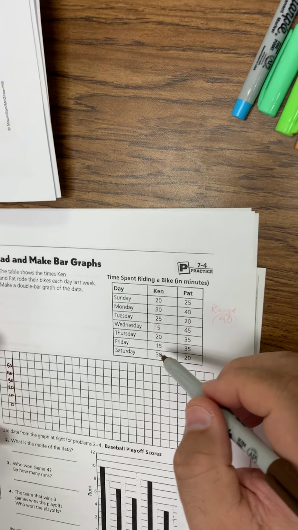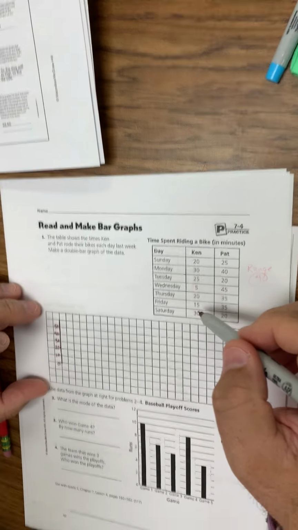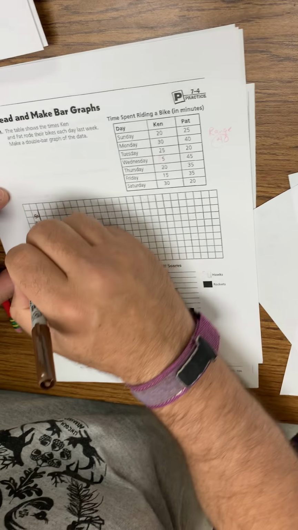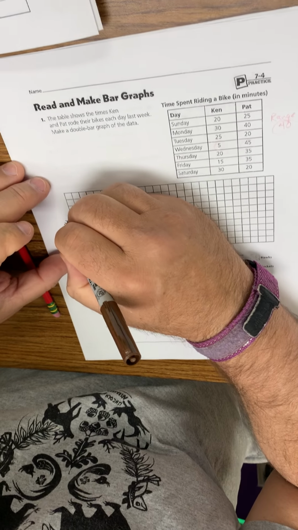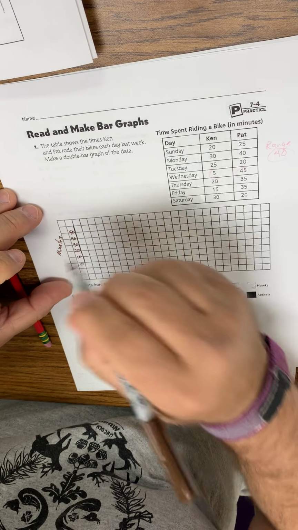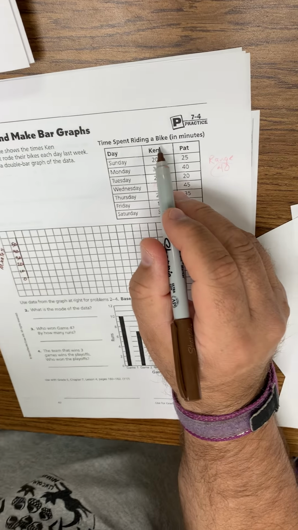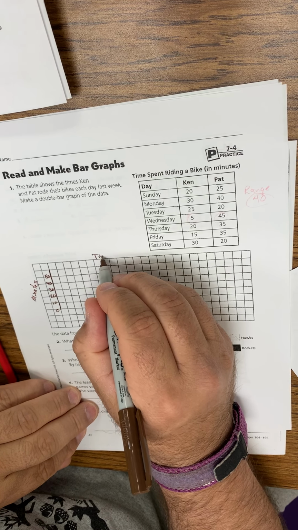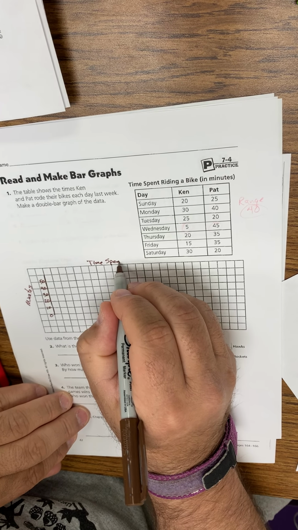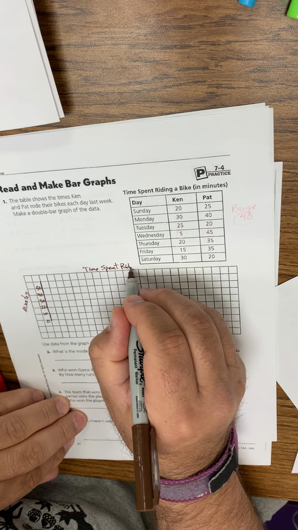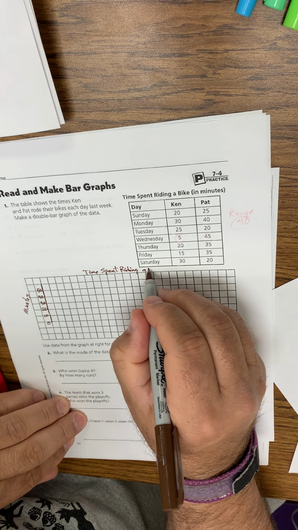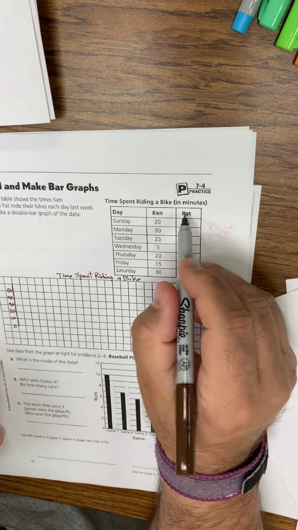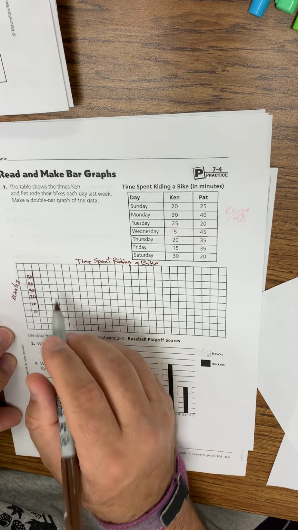And the reason why I'm going with 10 is that, basically, the physical space on this grid has been provided for you. So this is going to be minutes, because this is time spent riding a bike. So guess what the title of this graph is going to be? Time spent riding a bike. Now, I'm not going to put in minutes because that's going over on the vertical axis.